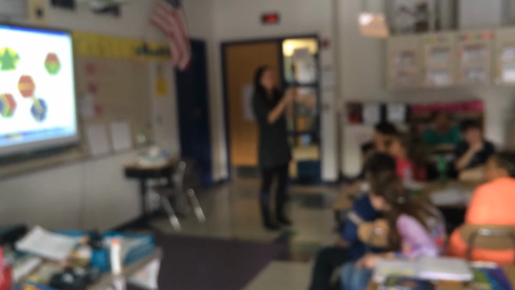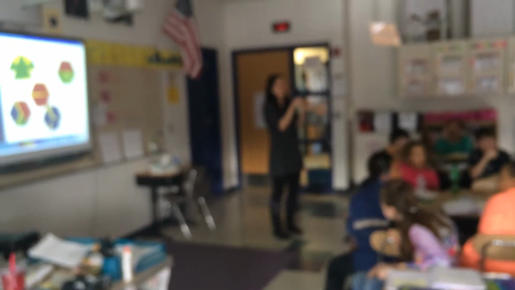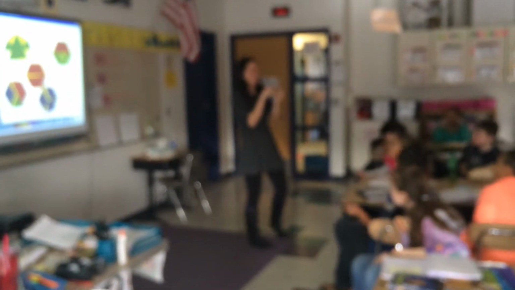Is it still a whole cookie if I put it together? Yes. Jack is devastated right now that I'm breaking his cookie. Is it still a whole cookie if we put all the pieces together? Yes. If we put all the pieces together, it's still a whole.